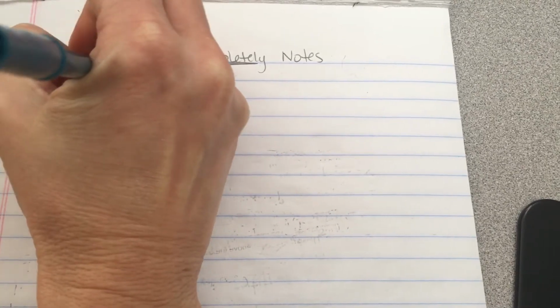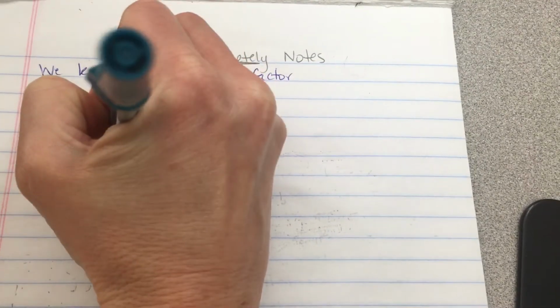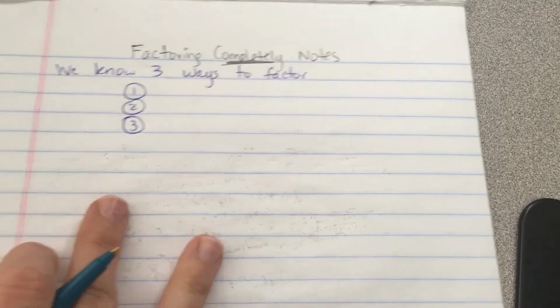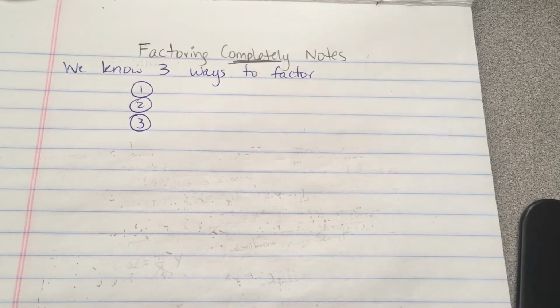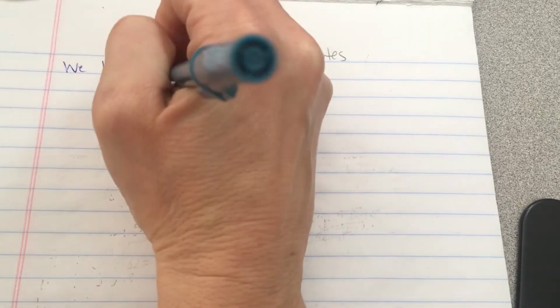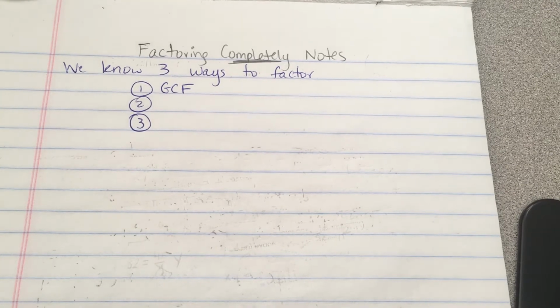We know 3 ways to factor. Anybody know one of them? GCF, what does that stand for? Greatest common factor. Anybody know the name of another one?